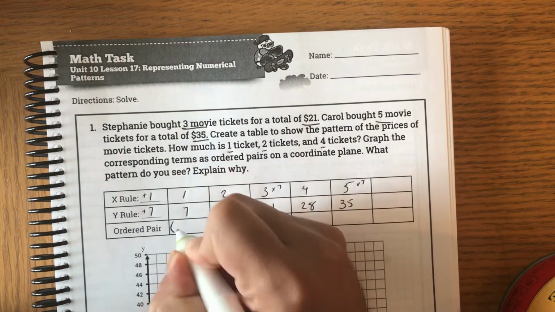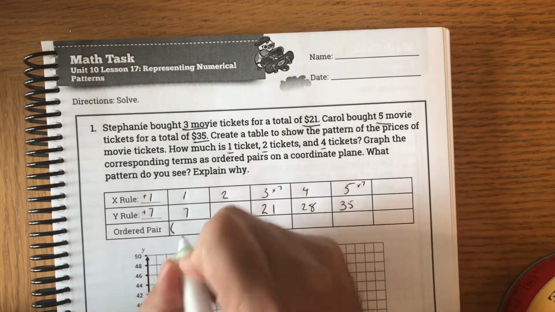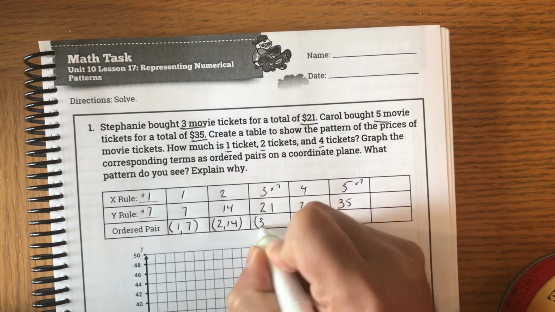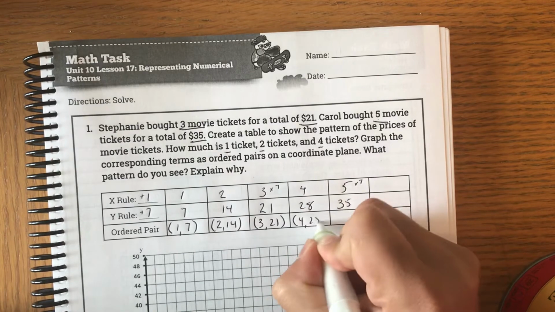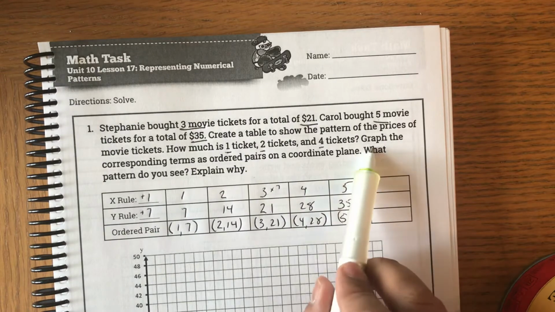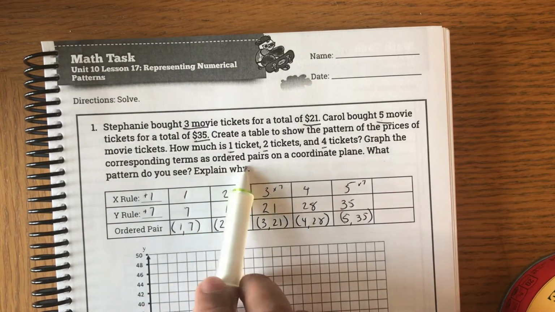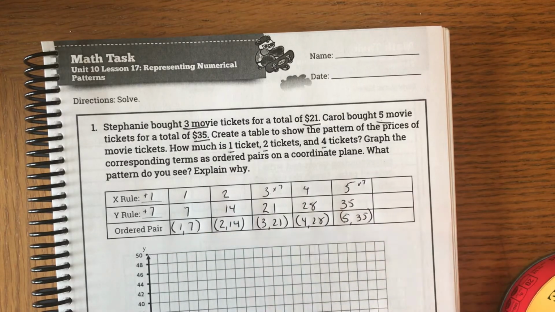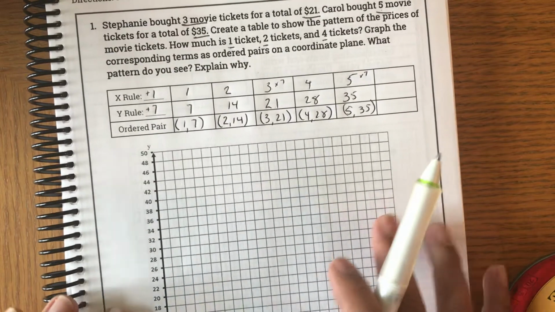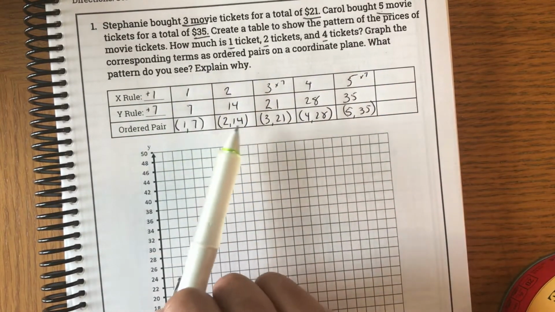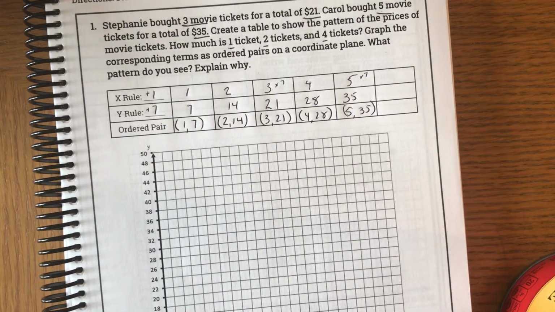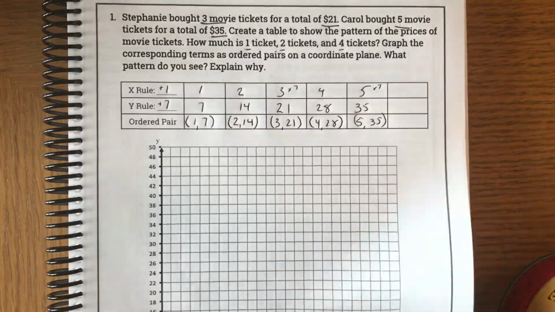So let's go ahead and write them as ordered pairs. X first, then y. So we have 1, 7, 2, 14, 3, 21, 4, 28, and then 5, 35. Okay. The last thing we need to do is just graph the corresponding terms as ordered pairs on the coordinate plane. So now we need to graph these onto the chart. And that's the last thing you need to do. And then it says, what pattern do you see? Well, the pattern looks like it's multiplying the x by 7 to get y. Alrighty, so you can probably do the homework one on your own.